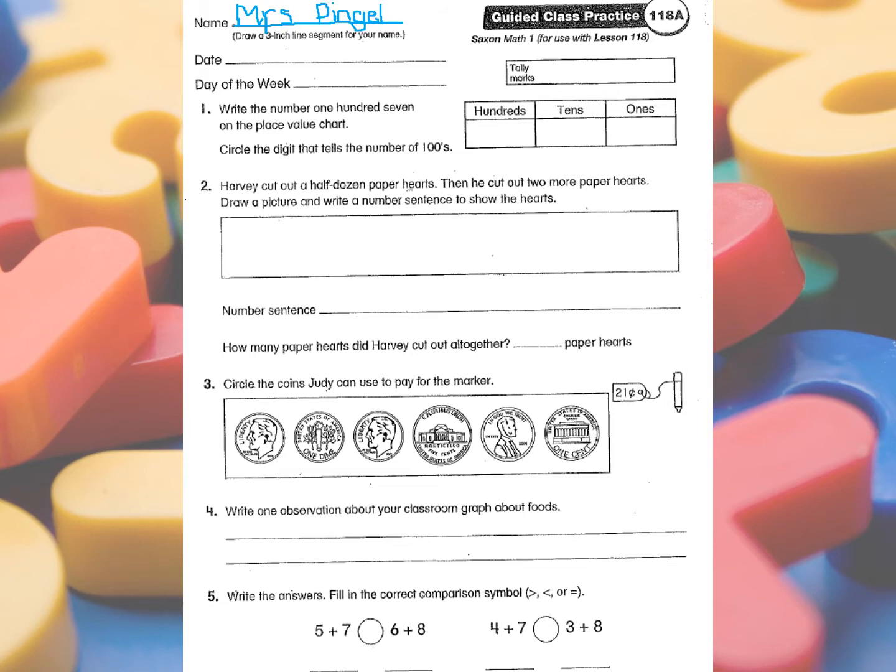And now we're going to write the date. Today is Monday, April 13th, 2020. And I'm going to write it in number form. April is the 4th month. It is the 13th day. And it is the year 2020. Now, you can just write the last 2 digits, or you can write all 4. And the day of the week is Monday. I always begin with a capital letter.